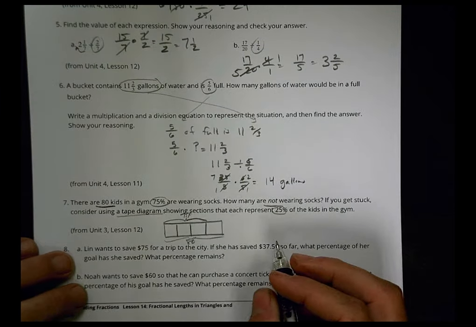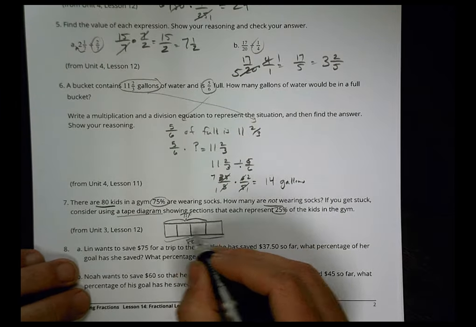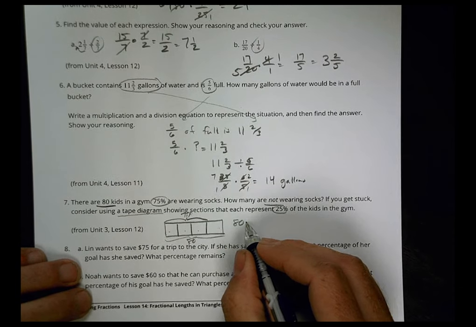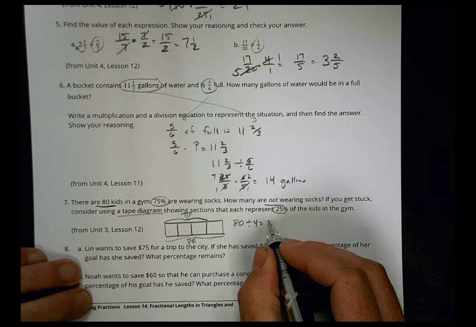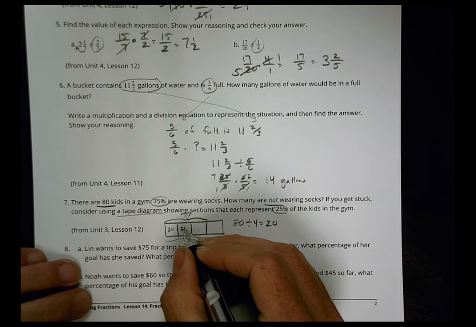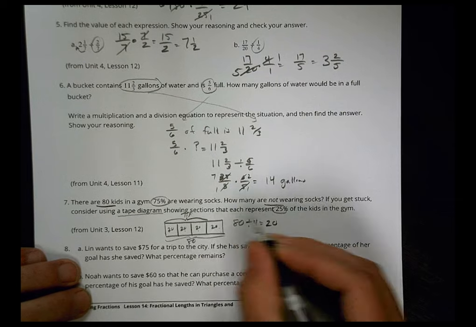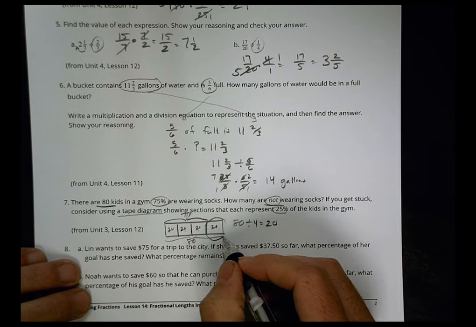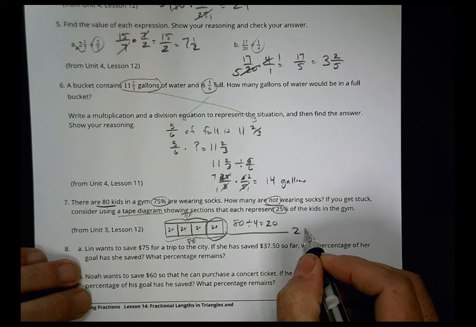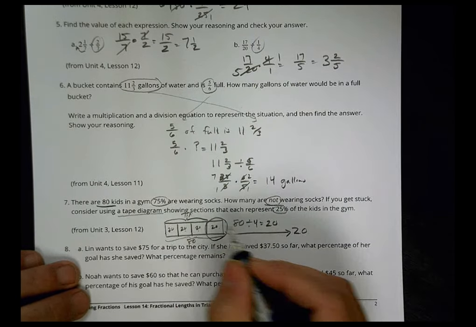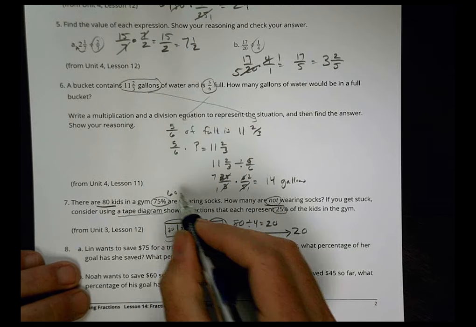You okay with that? So, how much is in each section? Well, there are 4 parts there. So I can think of this being 80 divided by 4, which is going to be equal to 20. So in every section there are 20, 20, 20, 20. So how many kids are not wearing socks is what's located right here, which is going to be simply 20 kids are not wearing socks. It tells me also 2, 4, 6, 60 kids are wearing socks.